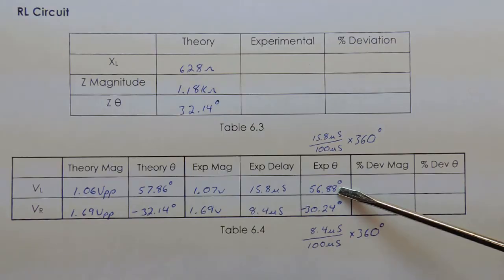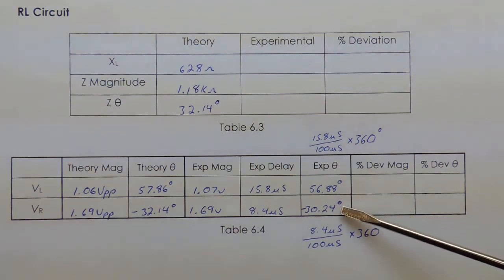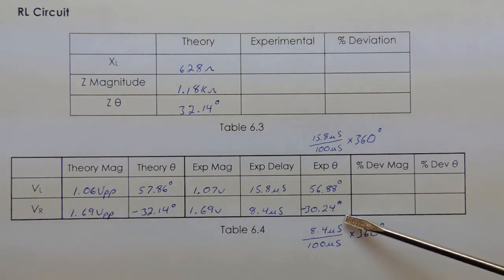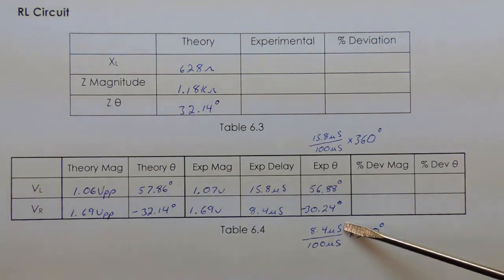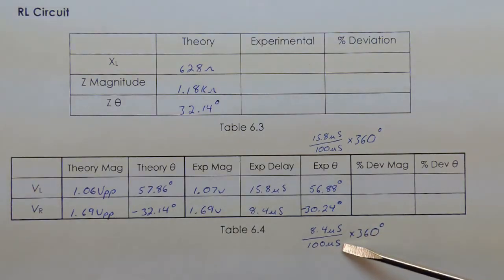Now keep in mind, the voltage drop across the inductor was actually leading, or on the left-hand side of our input voltage. So it's positive. The phase angle for VR, which was the pink line, which was the math function, can be calculated as 8.4 microseconds divided by 100 microseconds times 360 degrees.